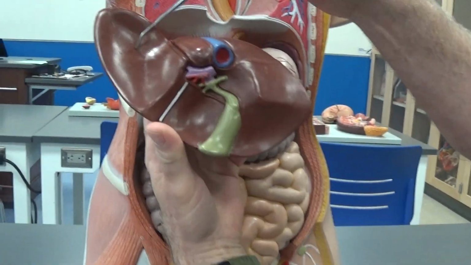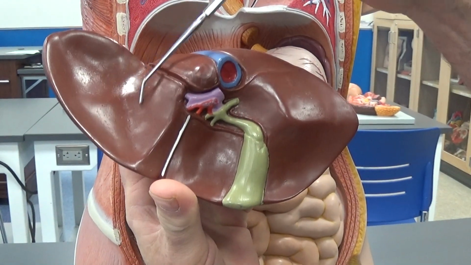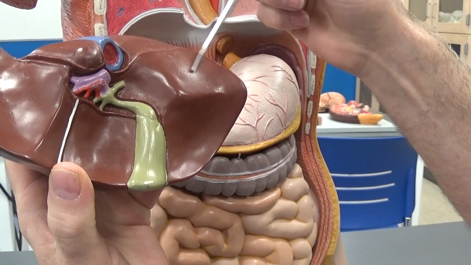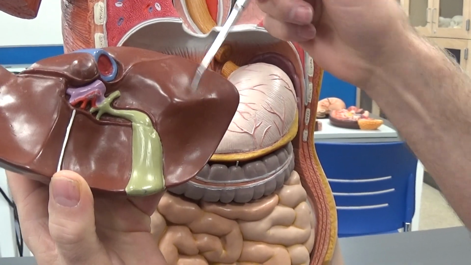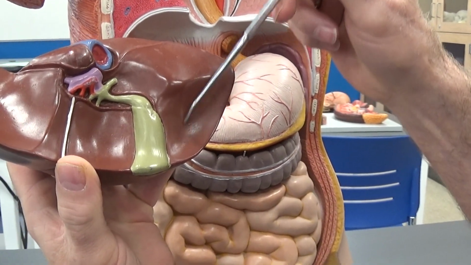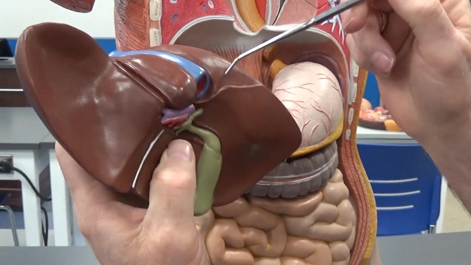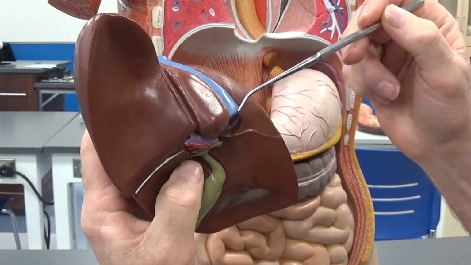So the first one, of course, this is the gastric impression here. Okay, here we have the colic inflection made from the upper part of the colon, and then the renal impression here. We can also see the gallbladder right here, and we can also see the inferior vena cava right here.